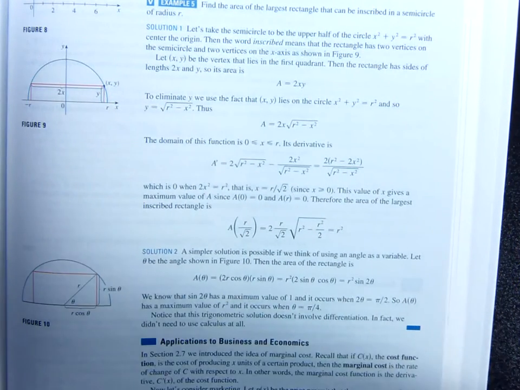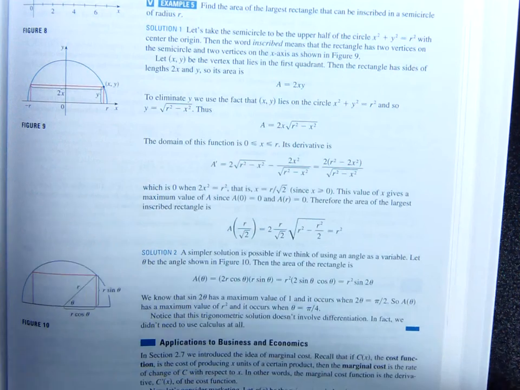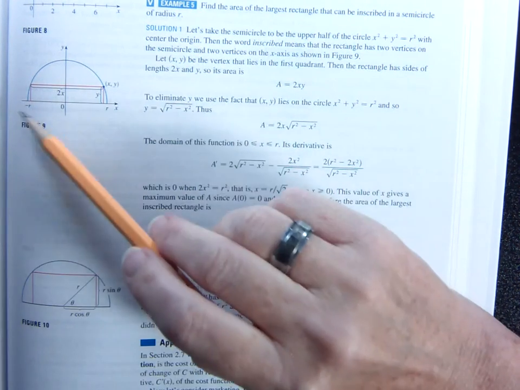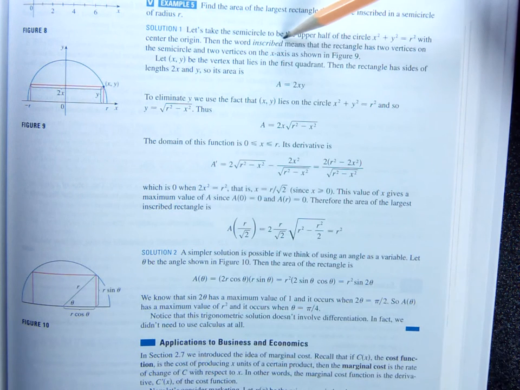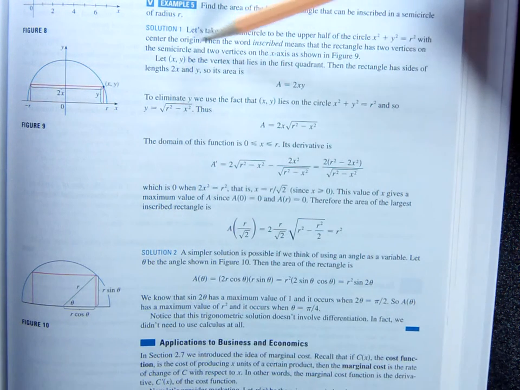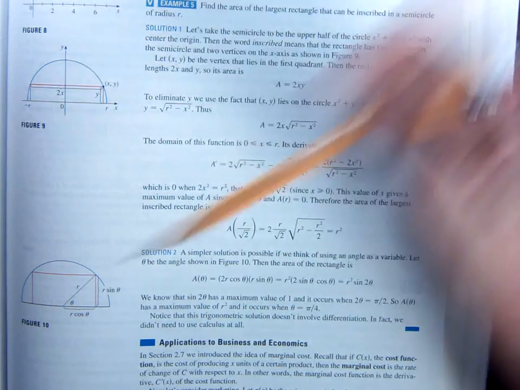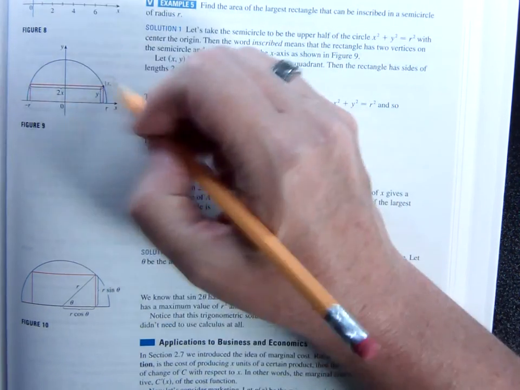Finding the area of the largest rectangle that can be inscribed in a semicircle of radius r. So here we have a semicircle. We're going to look at the upper half of the semicircle, and then the word inscribed means that it's going to be inside, has 2 vertices on the semicircle, and 2 vertices are going to be on the x-axis. So we have here, here, here, and here.